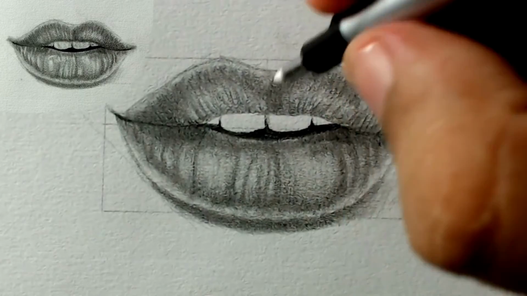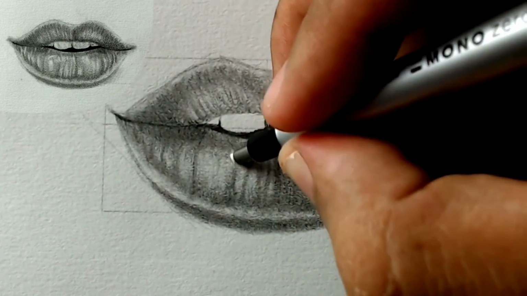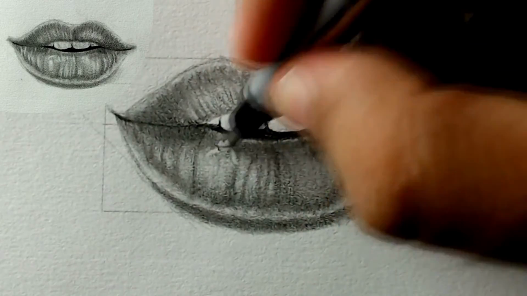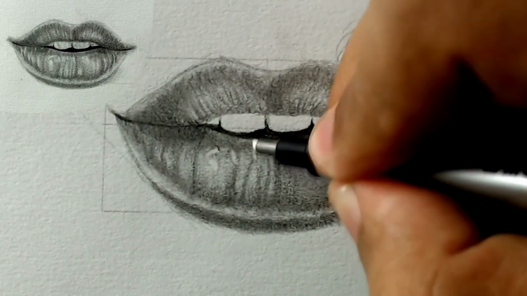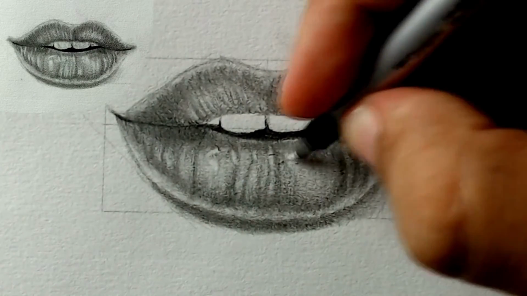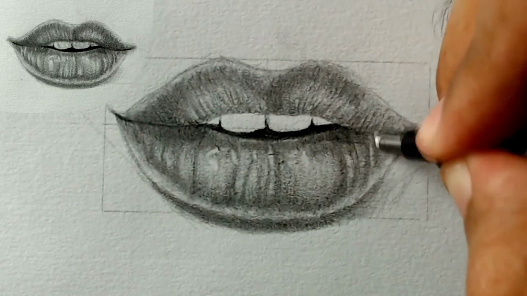Now we're going to add some brighter spots to bring a more realistic effect to the drawing. For this, I'm going to use the eraser pen, but you can use a regular eraser that you have around. And you don't need to press too hard. Just bring a little more brightness to the areas to create a nice and smooth effect for the drawing.